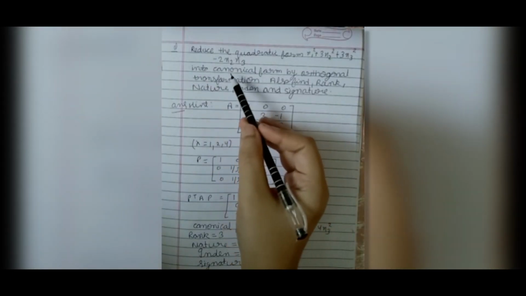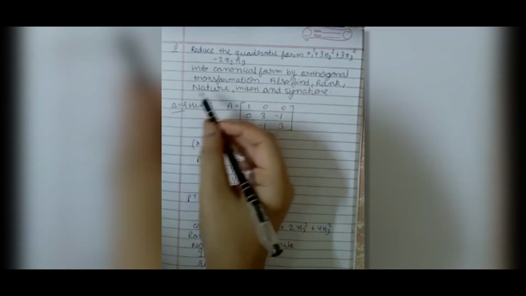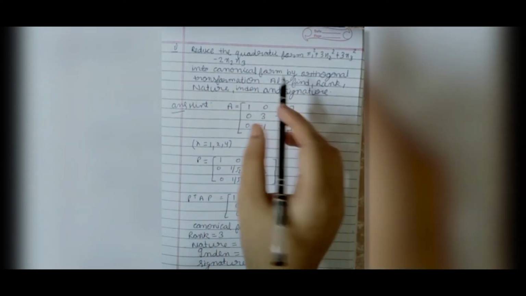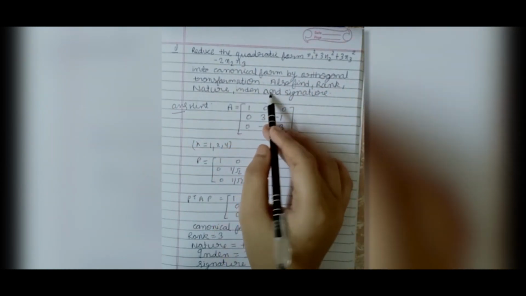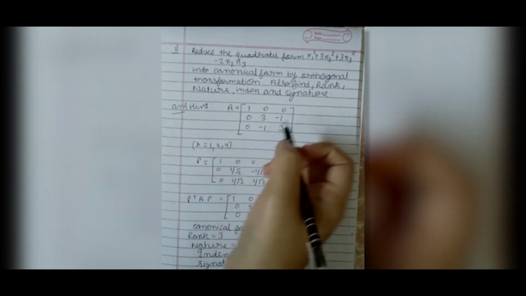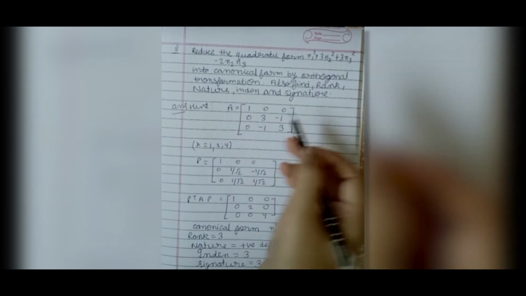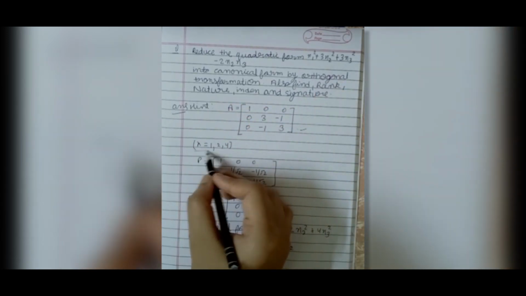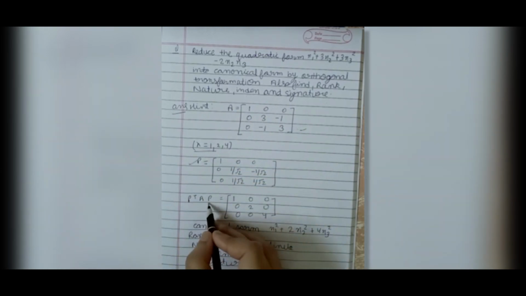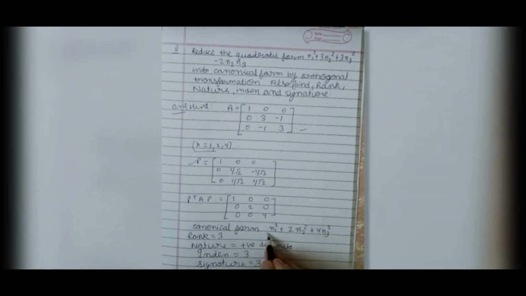Here is an exercise problem for you. Apply the same process that I applied in the last question, and reduce this quadratic form into canonical form by orthogonal transformation. Orthogonal transformation by model matrix: finding P, then P transpose into A, then again P transpose A into P, leading to diagonal matrix D. And also find rank, nature, index and signature. I have given a hint. This is matrix A, these are your eigenvalues, this is your model matrix, this is your P transpose A into P, and this is your canonical form. This is your rank, nature, index and signature.